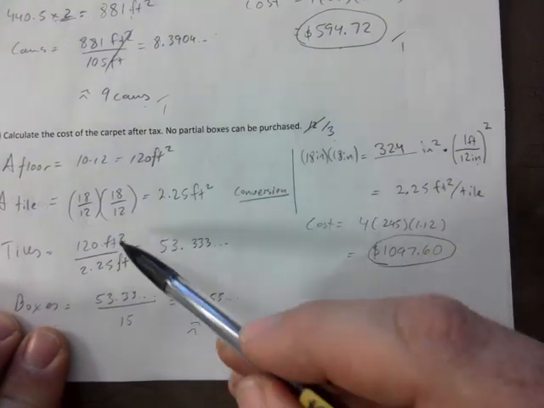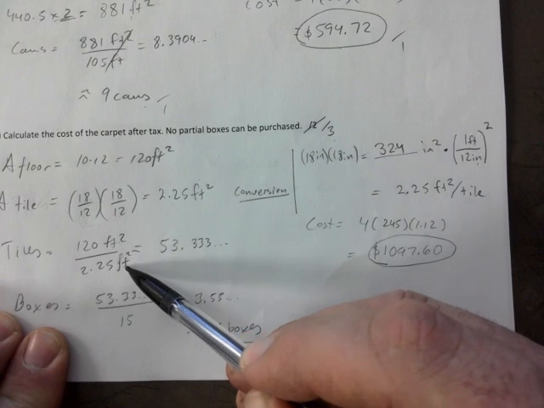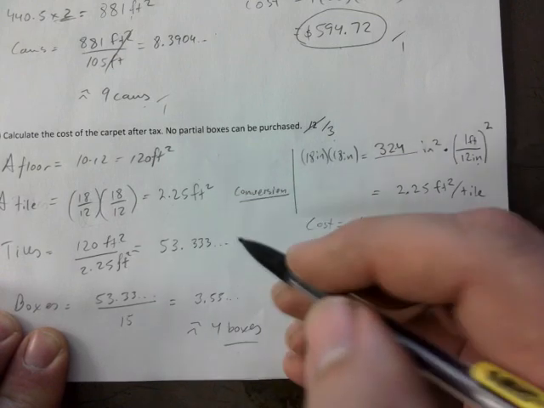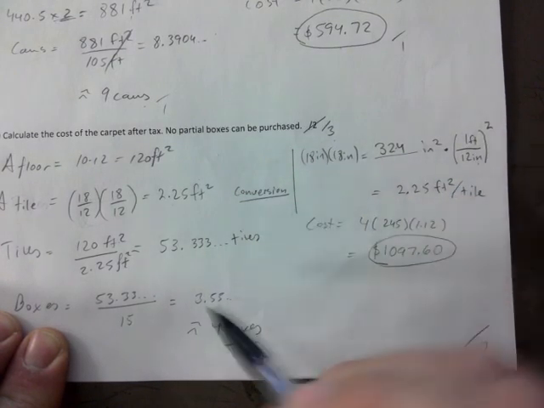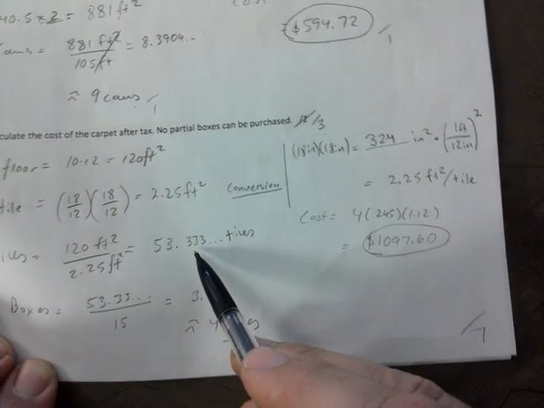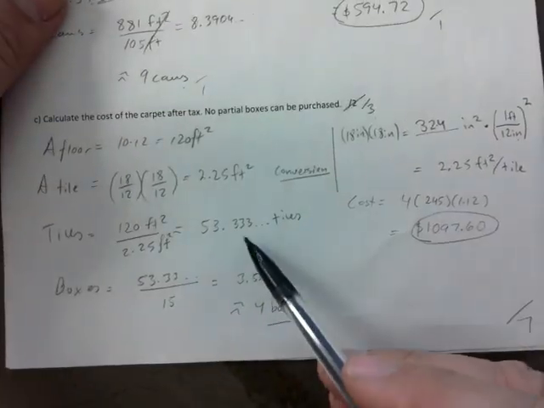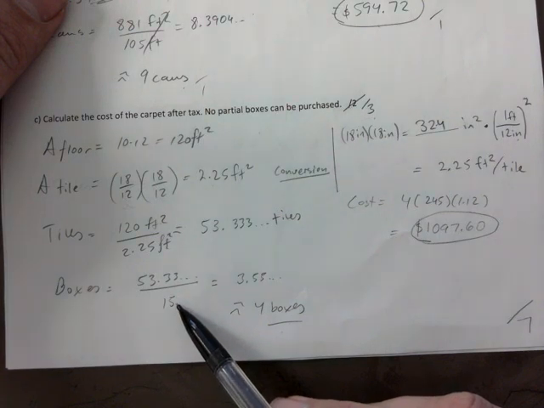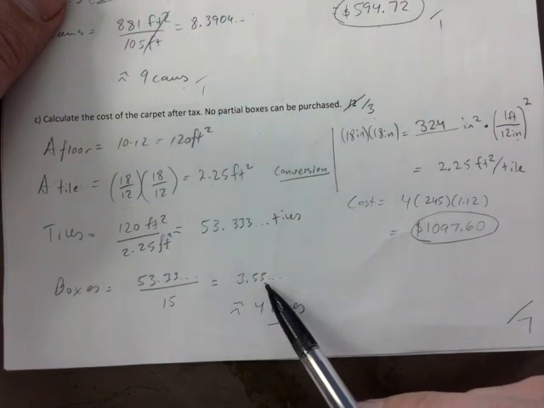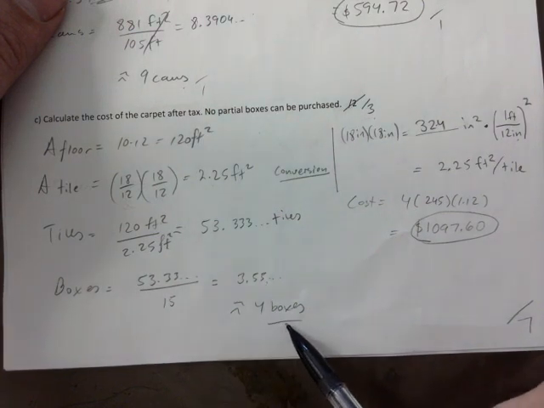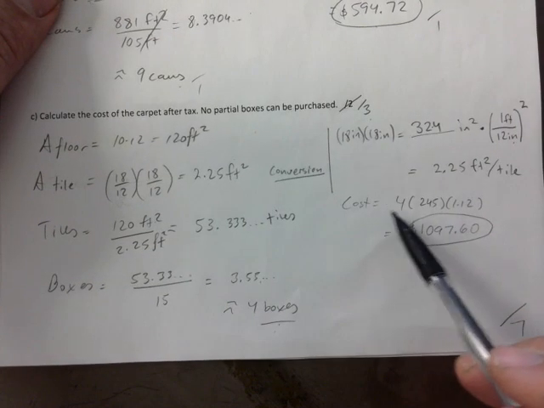And then I figure out, based on the floor and what one tile covers, I need this many tiles, right? I don't round yet because I'm not done. I divide by 15 because there are 15 tiles in a box, so I need this many boxes, which rounds to 4. And then here's the cost.